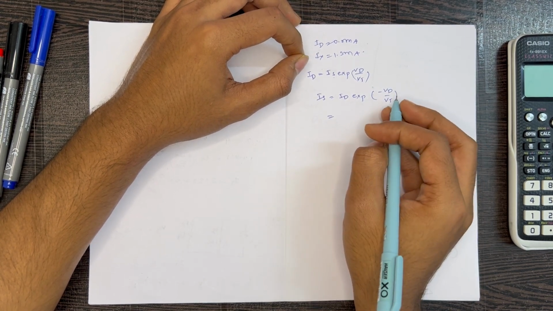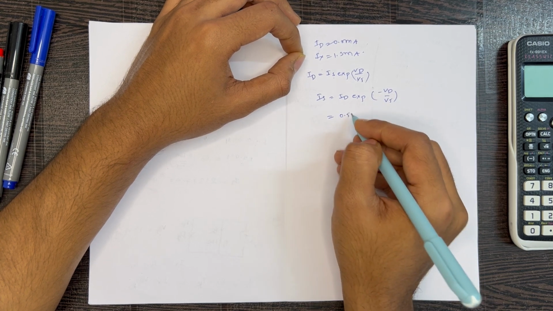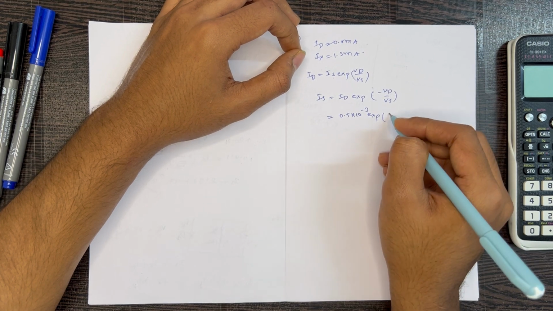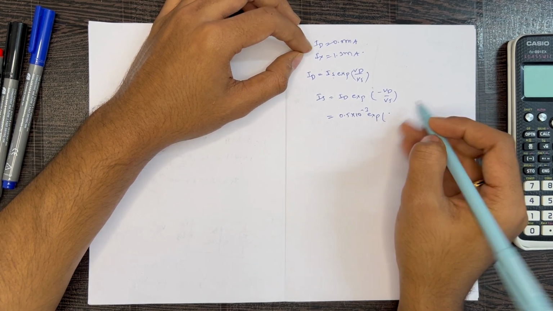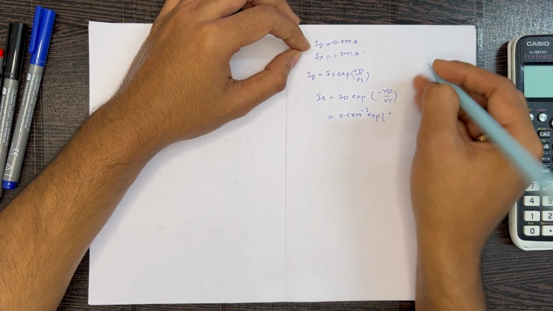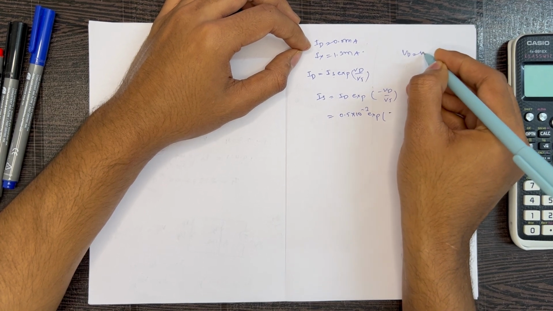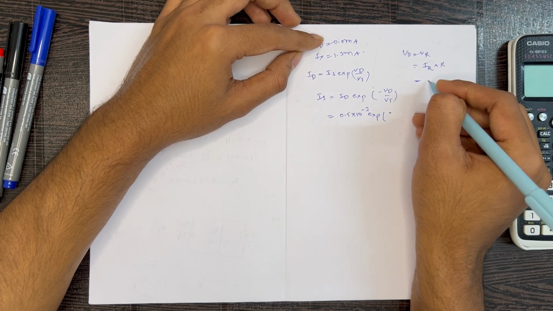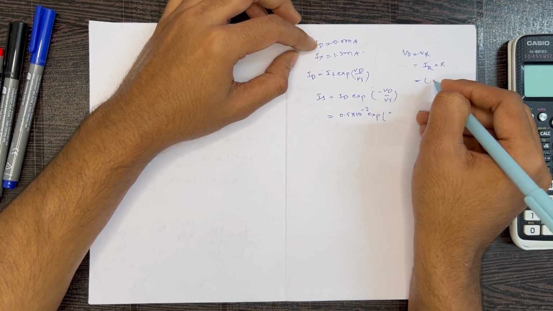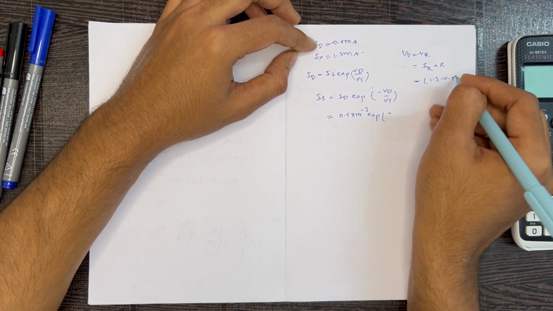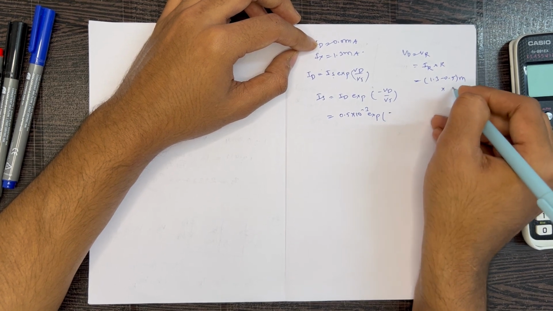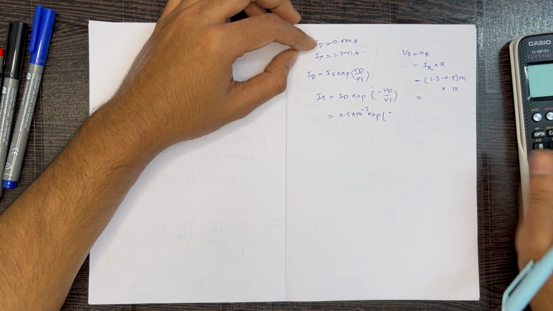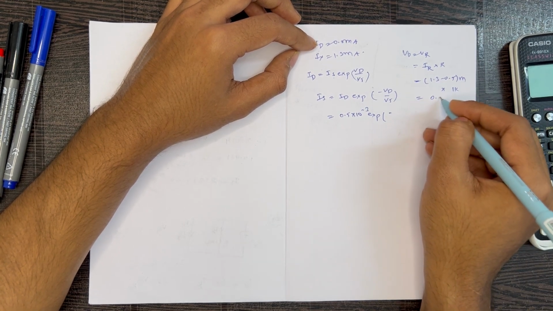So ID is 0.5 milliampere and Vd is equal to Vr. Vr is IR into R. IR is Ix minus ID, 1.3 minus 0.5 milli, into R value is 1K. So it will be 0.8 volt.